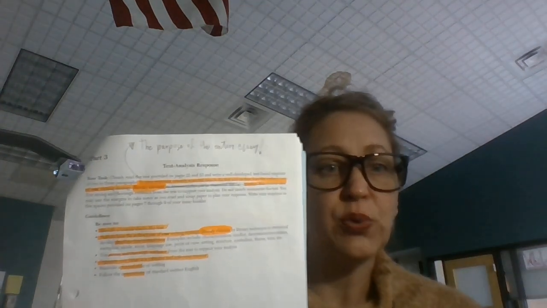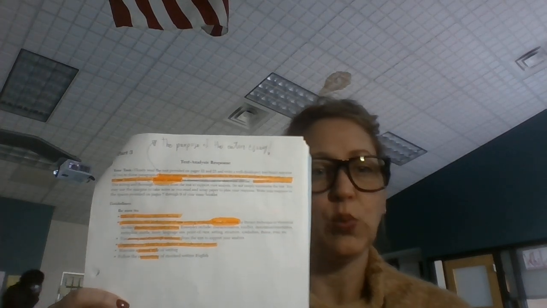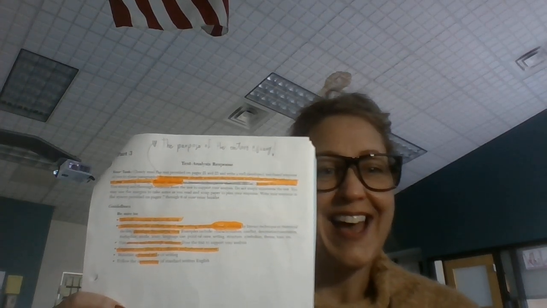Please open up to page 1. I'd like to review with you, since it's been about a week since we've looked at these, the part 3 directions. Your task: closely read the text provided on pages 22 and 23 and write a well-developed text-based response of 2 to 3 paragraphs. Make sure that you have underlined.